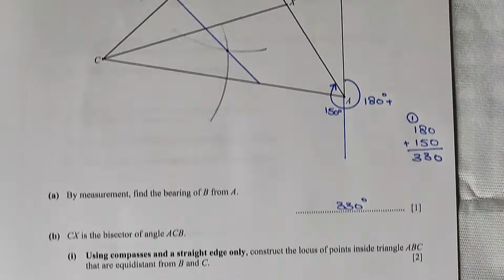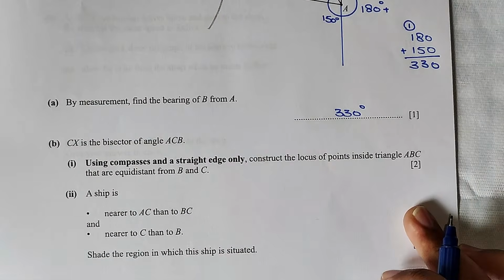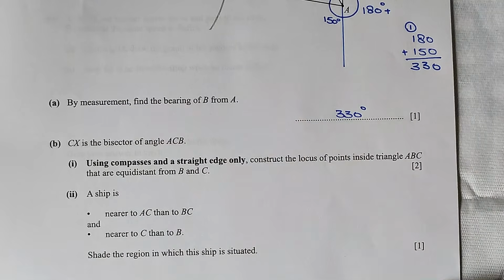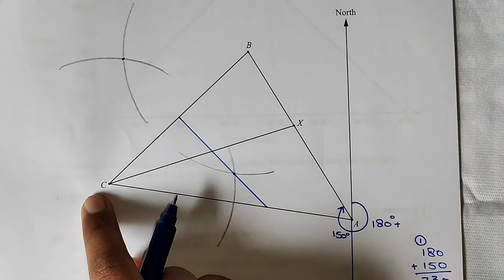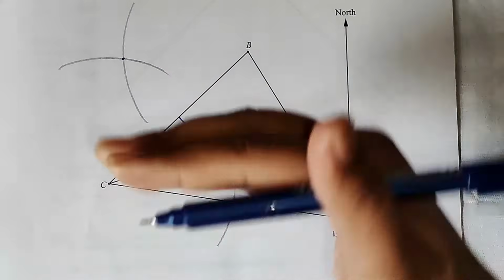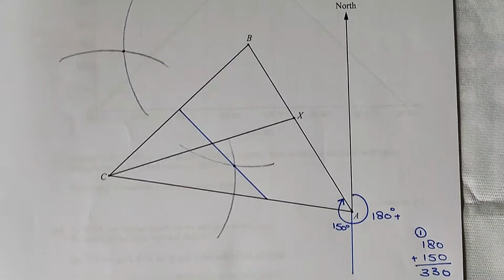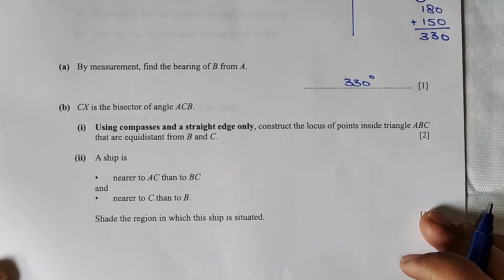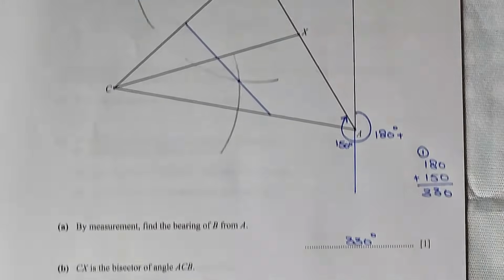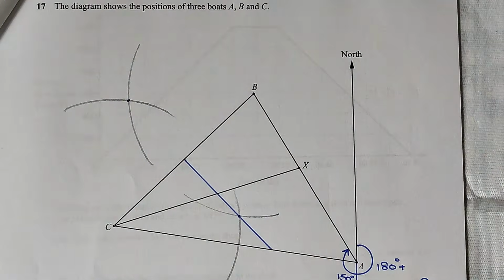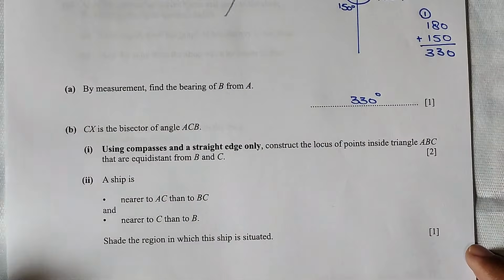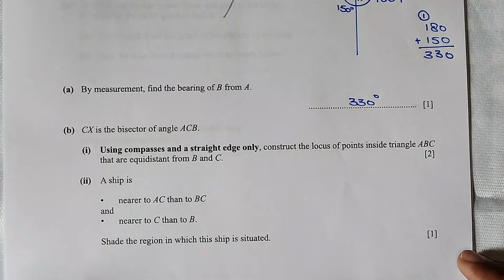Now for the second part, a ship is nearer to AC than to BC, so it is closer to AC, downward, and nearer to C than to B. Shade the region in which this ship is situated.